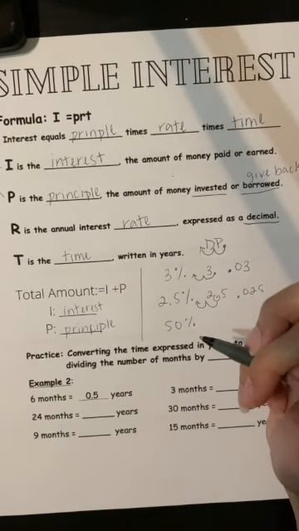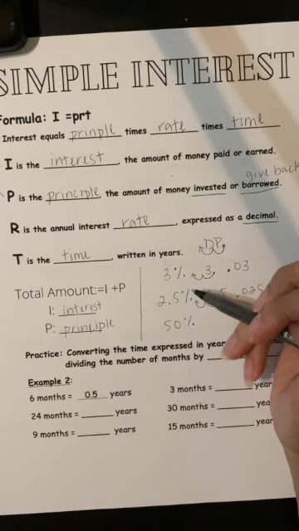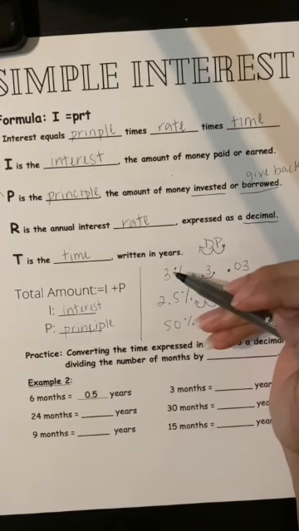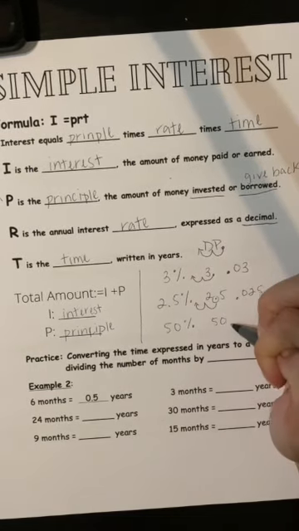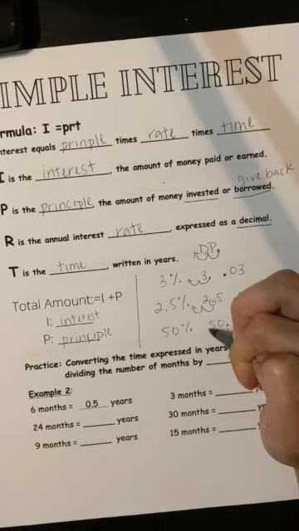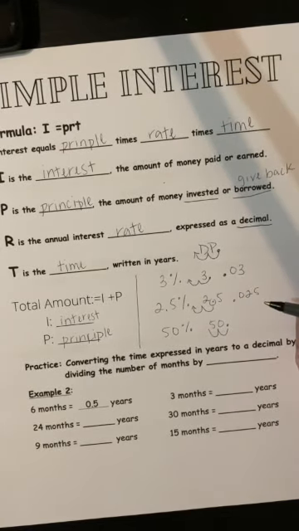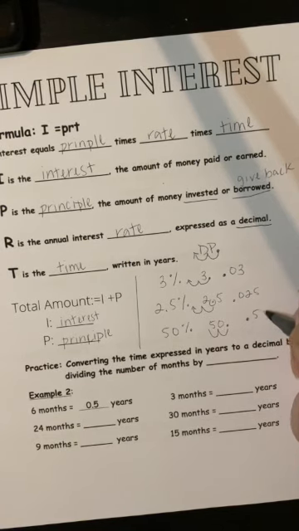Next, we have 50%. This one and the first one are very similar in the fact that they don't have decimals, so we have to add them. So I'm going to put it right here on the end, and again, I'm going to move it 1, 2 spaces. So remember that is 0.5 or 0.50.